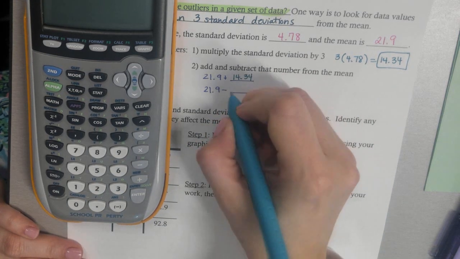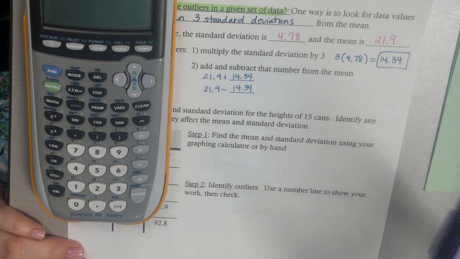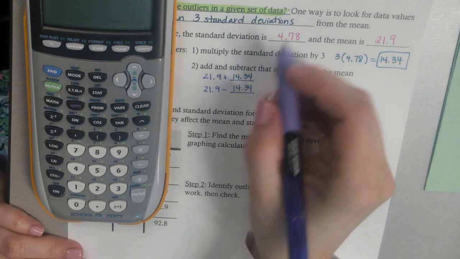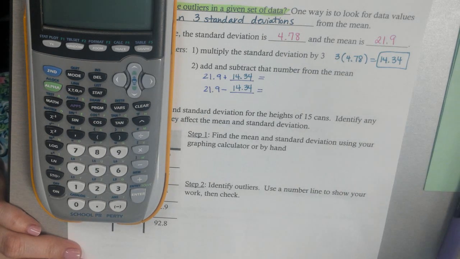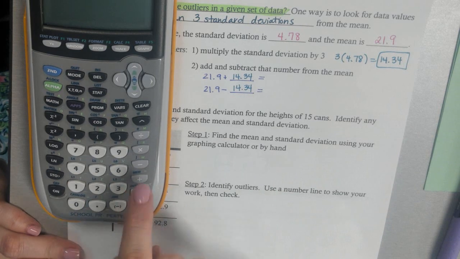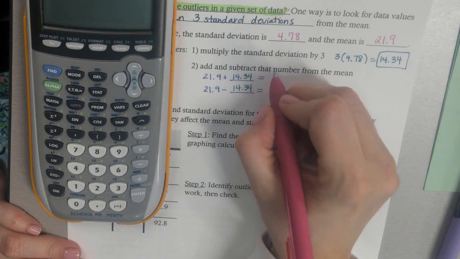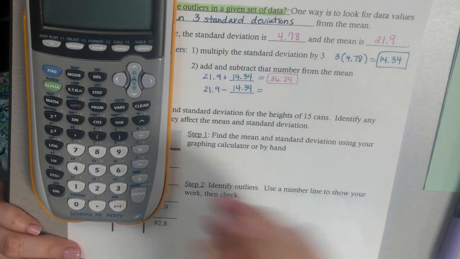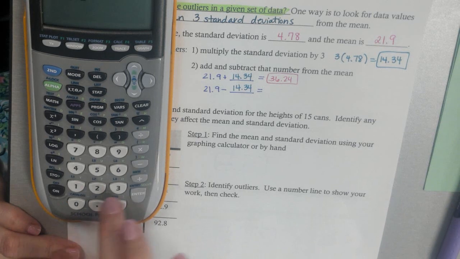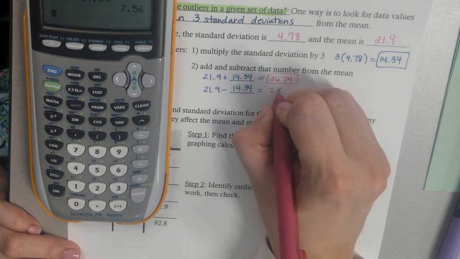That was your 3 standard deviations. Let's see what we get. So we do 21.9 plus 14.34, we get 36.24. And we do 21.9 minus 14.34, we get 7.56.